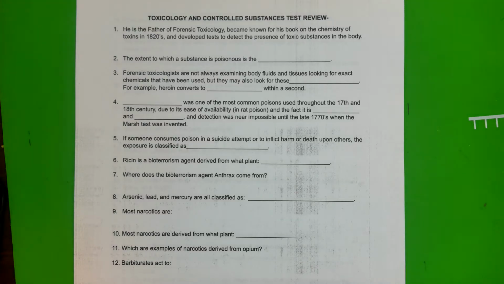Guys. Okay, so let's go ahead and get started for our test review for toxicology and controlled substances.